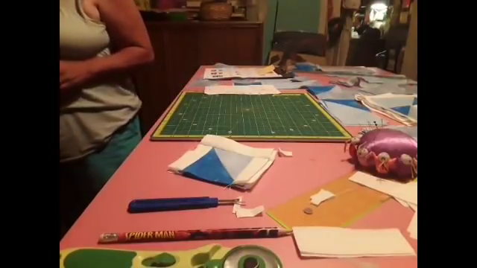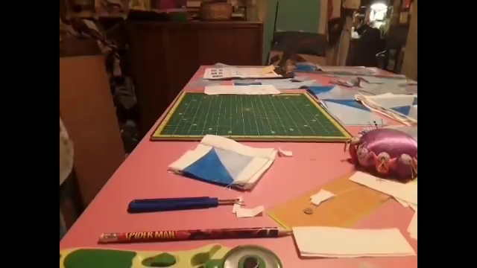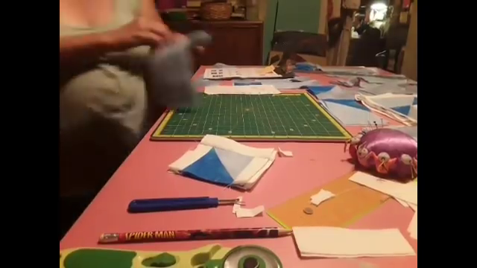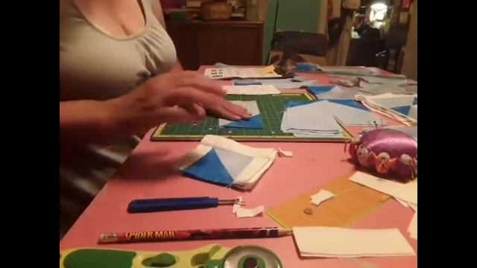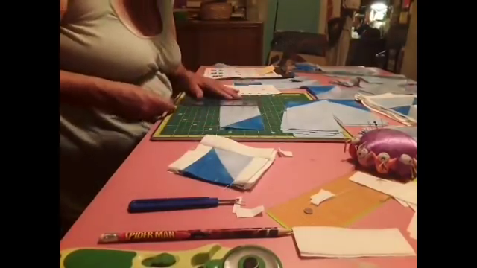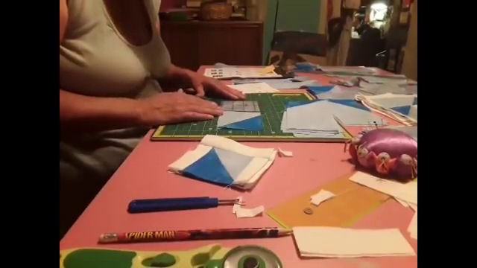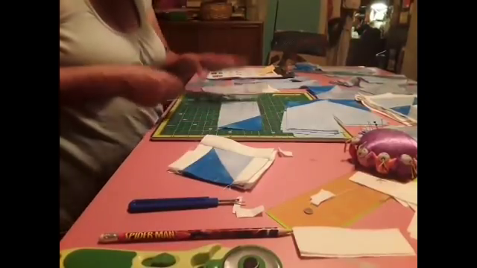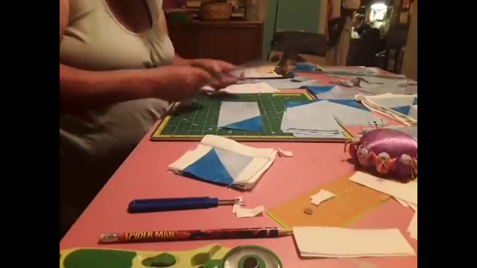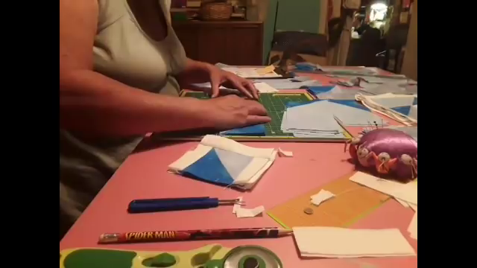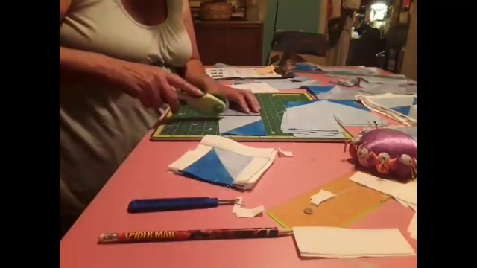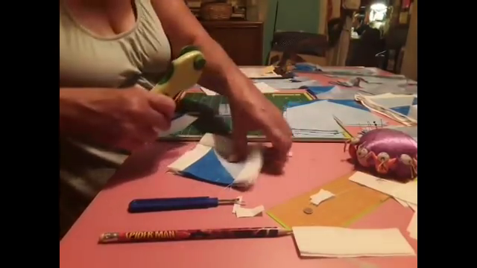Okay. Find my... So what I'm going to do is I'm going to take these and I'm going to get me 3.5 inches out of it. Make sure 3.5 inches. And I'm going to get me 4 of these.